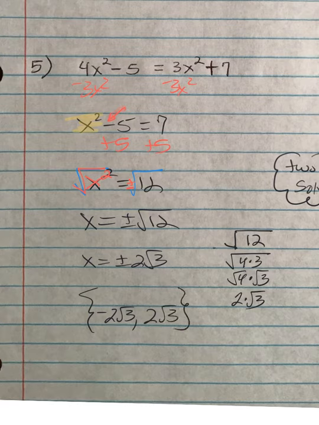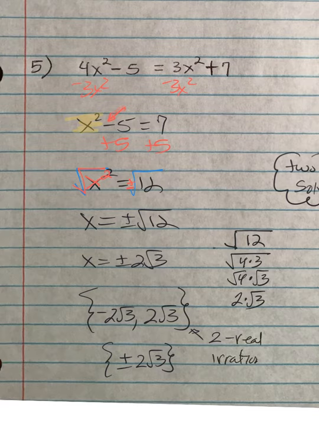You can write it out and separate it, or you can leave it in its plus and minus form. Notice that we have two real solutions, but because of the square root, those are irrational solutions, or x-intercepts, or roots, or zeros, right? Aren't x-intercepts sometimes also called the zeros? So those are all the different names that we can call that.